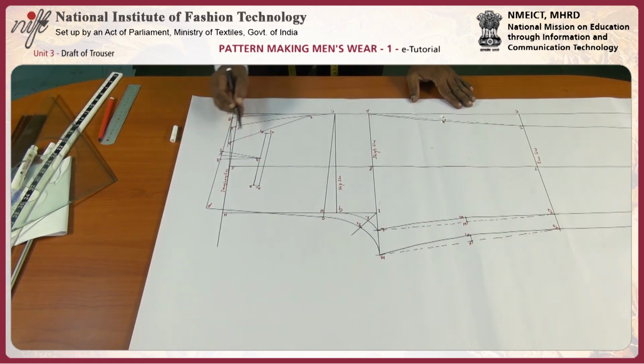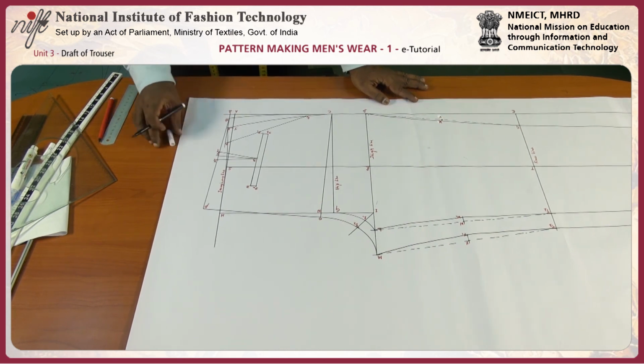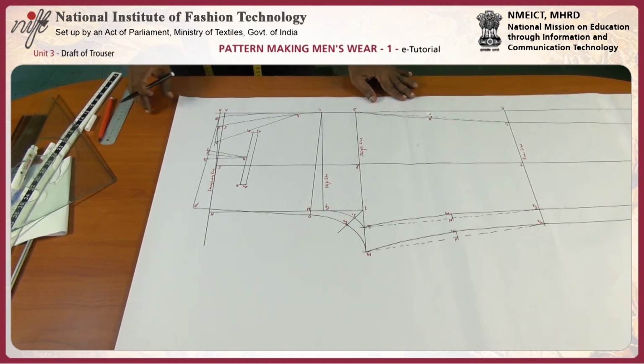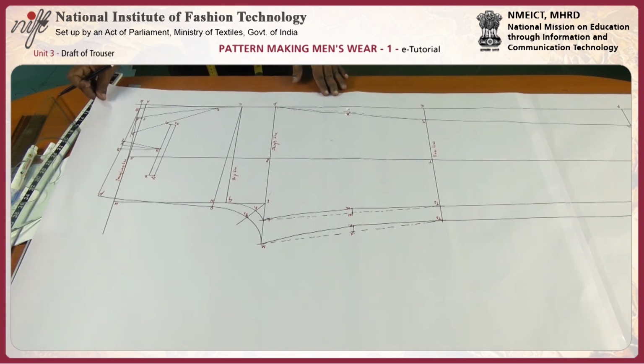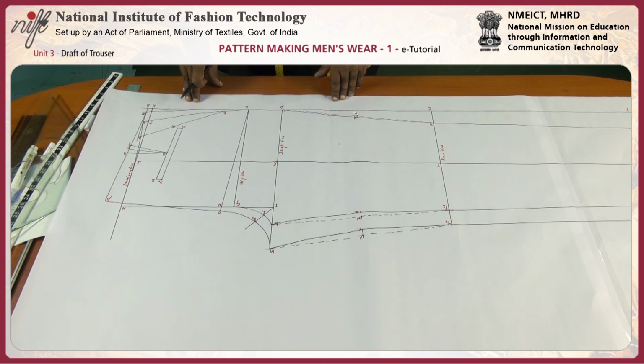Now K1, K2 is the diagonal point which shows the pocket of the front sides. With this, the draft concludes. The next step will be the separation.